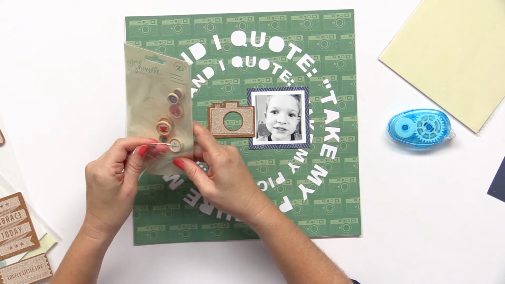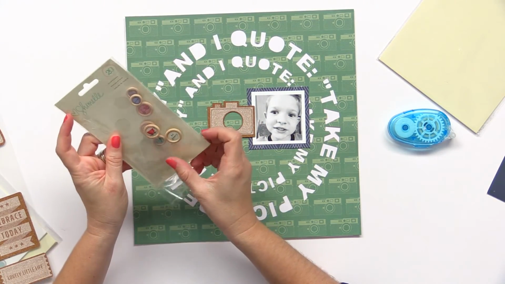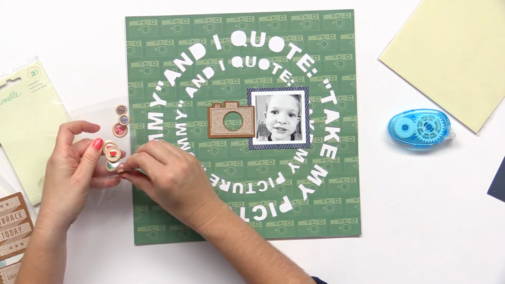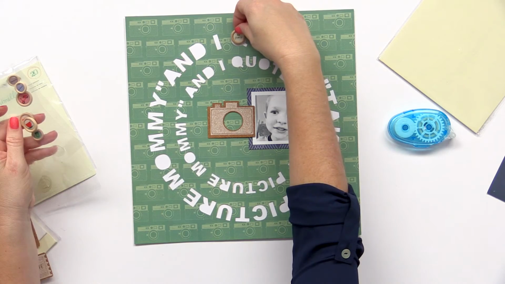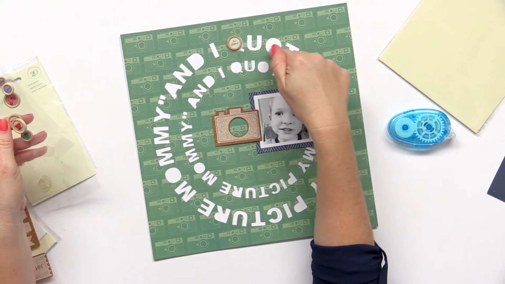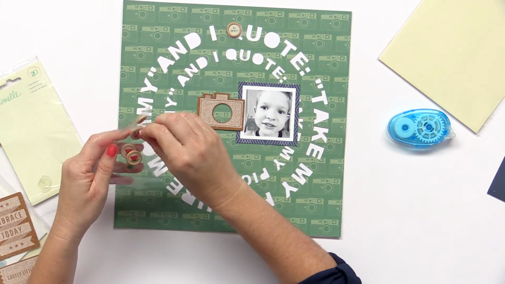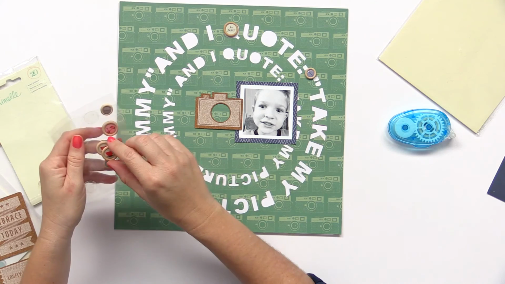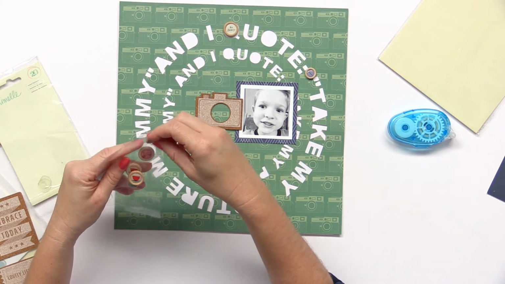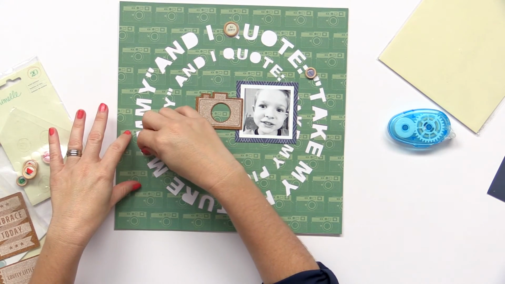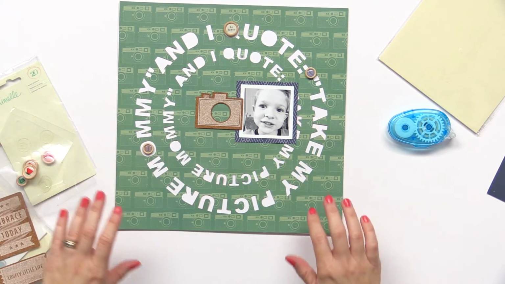Let's see if I can get these out. So if you wanted to, you could take some of these little wood buttons and just add these around your text path title. And I like to add some to the center of the letters that are kind of open. You can also add some just around here, around the text path. And you can add as many or as little of these as you like. And so you can just see how it looks.